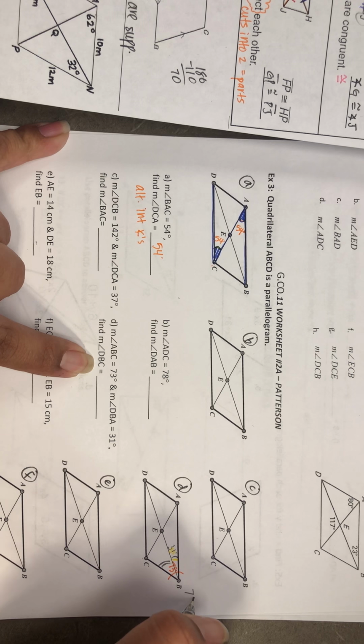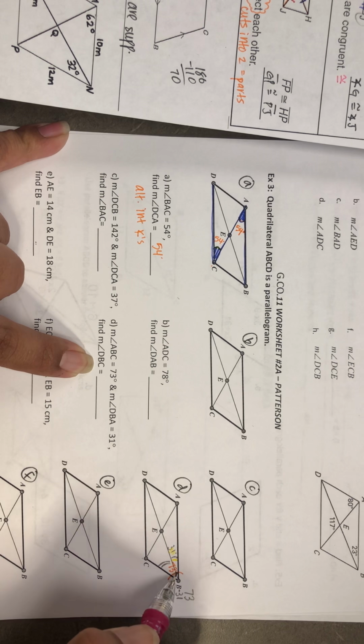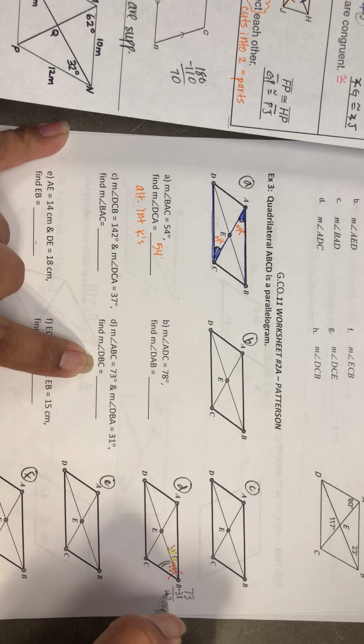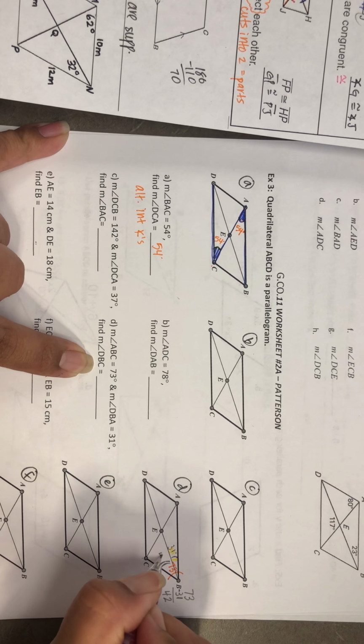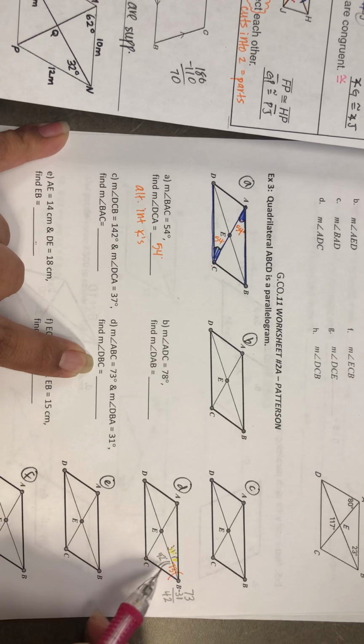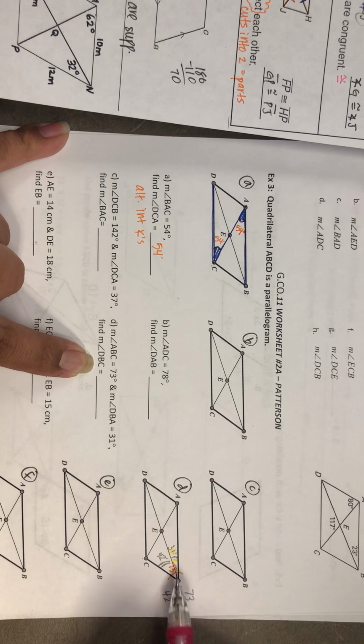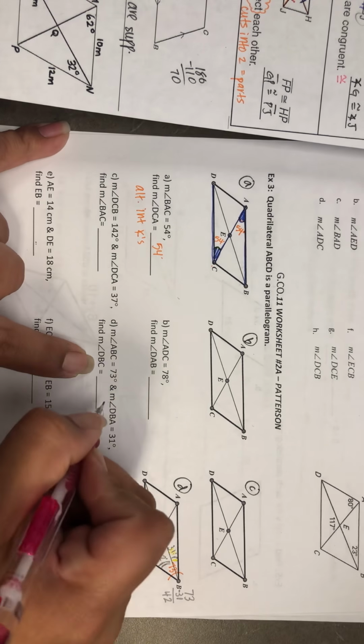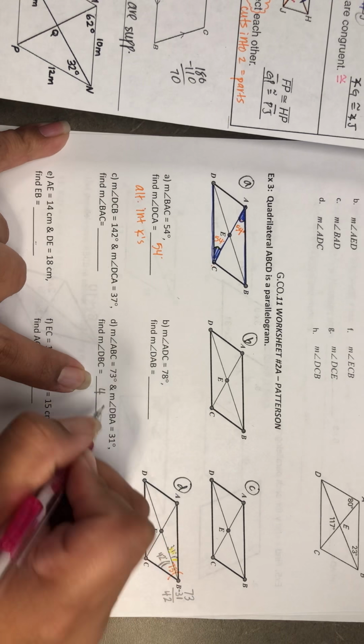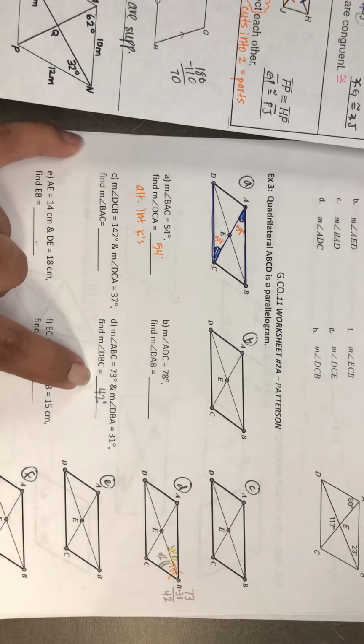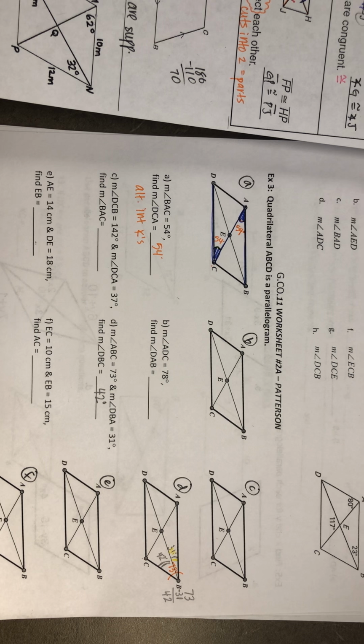We're gonna take our big angle, 73, and subtract 31 because it's a piece of it that's going away. And what do we get? 42. Does that make sense? We have 42 plus 31 gives us 73, right? One piece, second piece, the whole thing. Okay, so we'll go ahead and put 42 degrees.